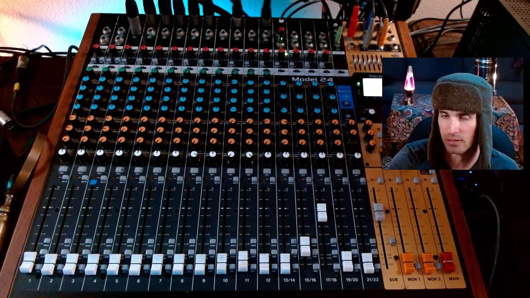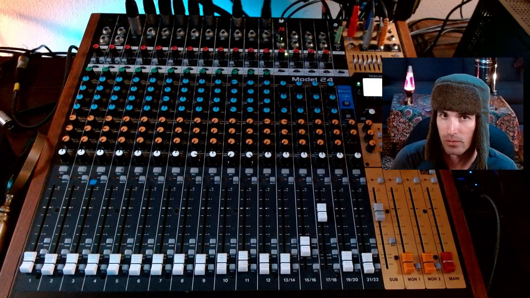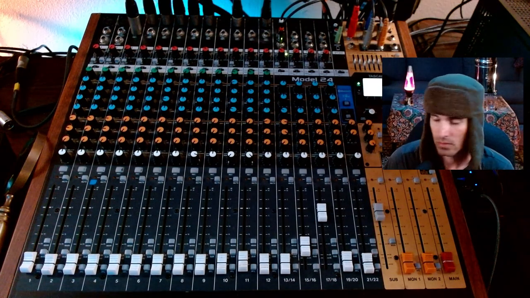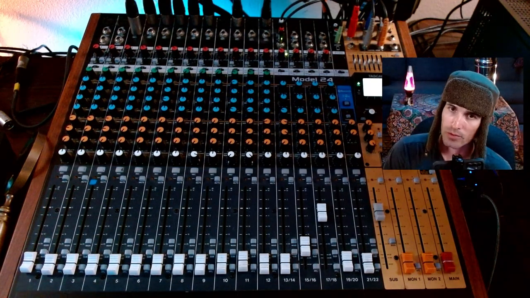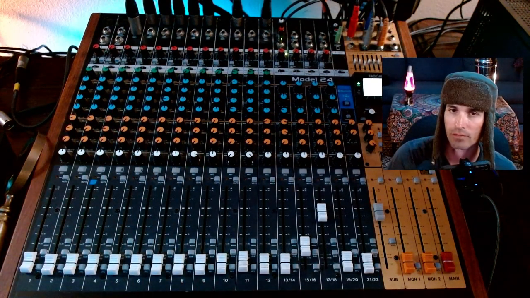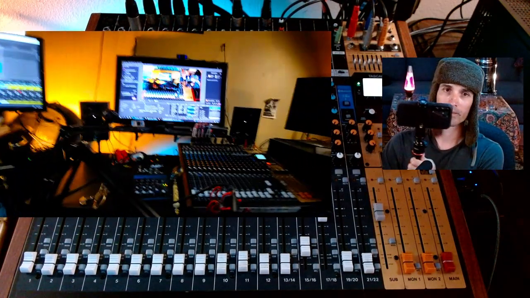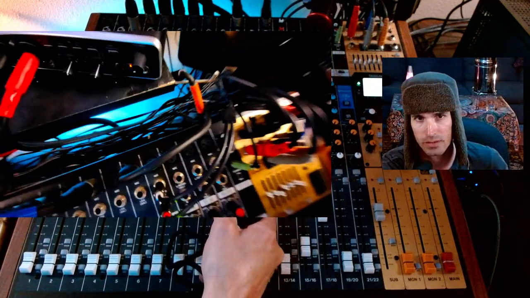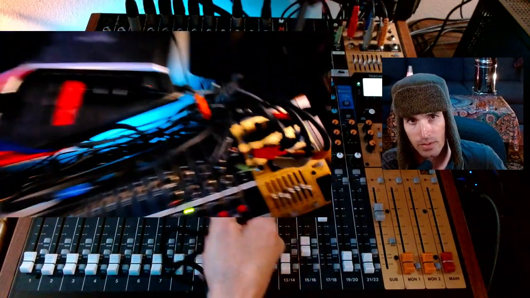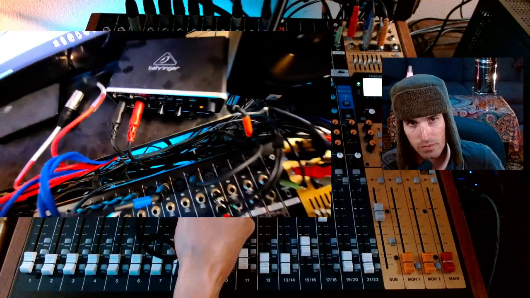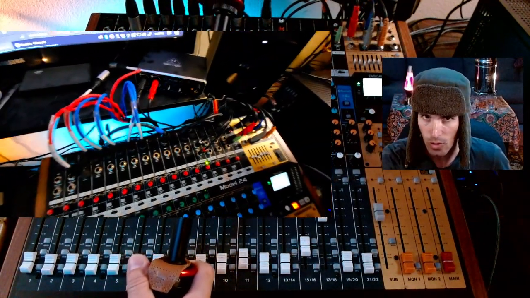The 17 and 18 goes through the sub, and the sub goes out stereo right and left into a different interface. See, sub out. I think I've been over this before. Sub output right there, right and left, goes into this Behringer interface, which is rather dusty, because there's just no need to move it.